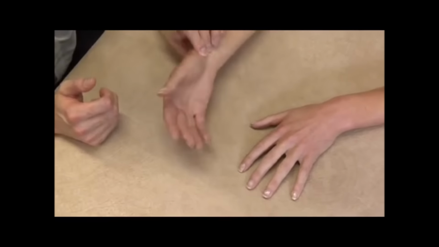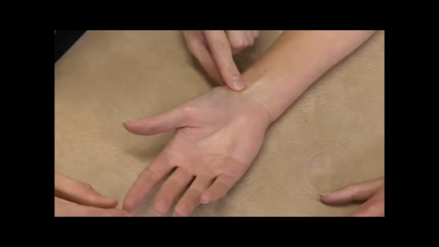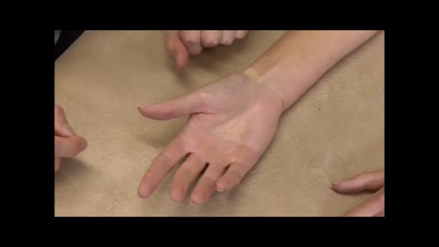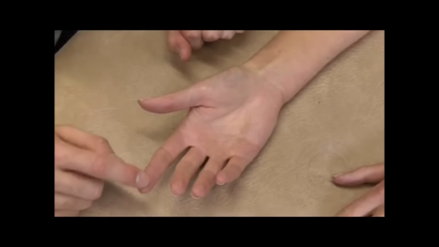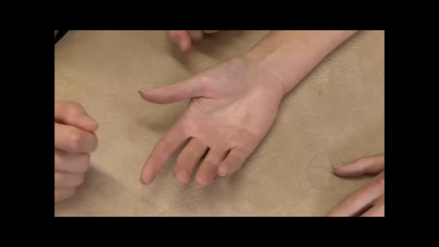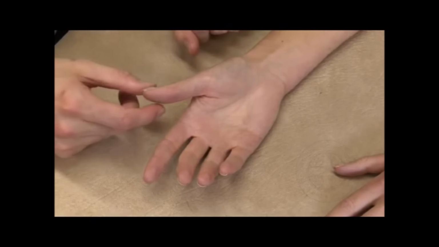This is located on the radial border of the hand in the thumb, the index and the middle finger. You should therefore check sensation in the autonomous zone, which is the sensation over the tip of the index finger. You then assess power by assessing abductor pollicis brevis.